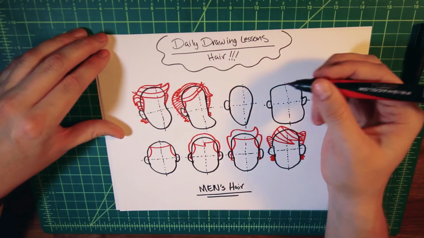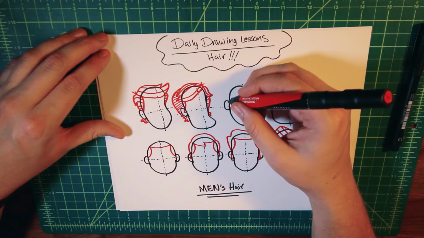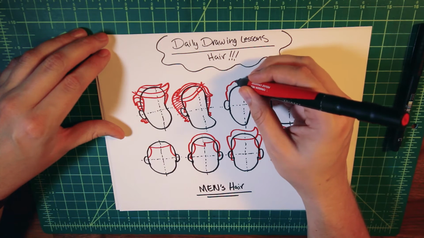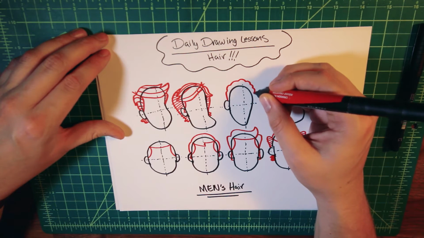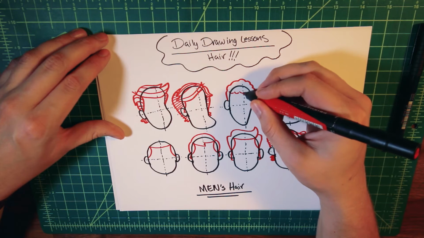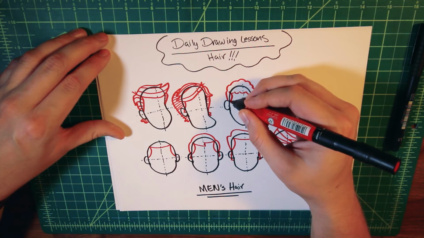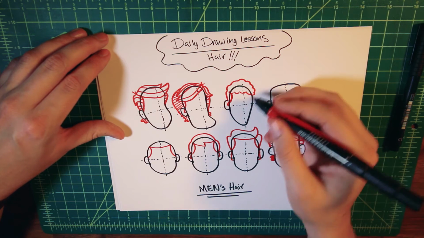Now for this one here, we're going to go a little bit more on the simple route. We're going to first do the outlined shape. We're going to actually make this guy have a little bit of like a curly kind of hairdo, and then we're going to continue that inside of the face. But then we're going to just have this come down smoothly and give him a slight sideburn there.